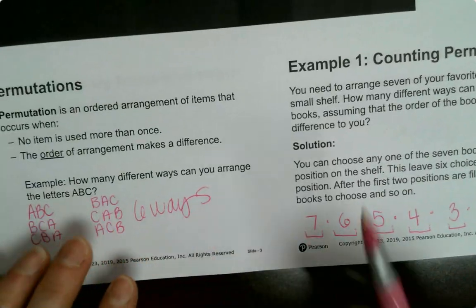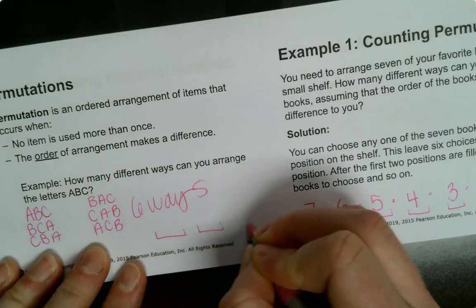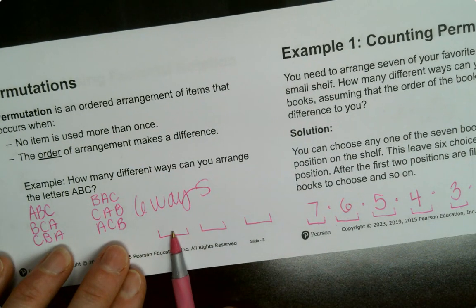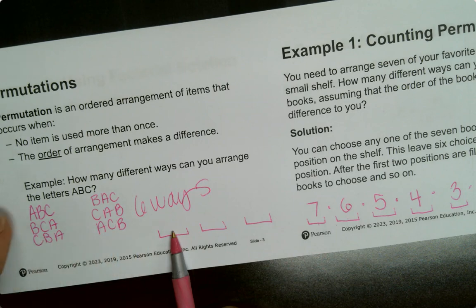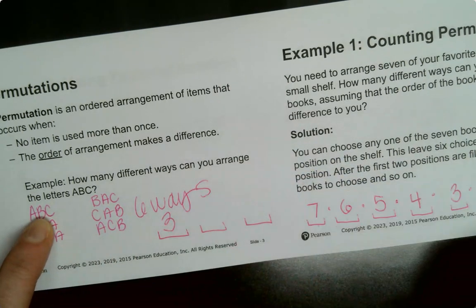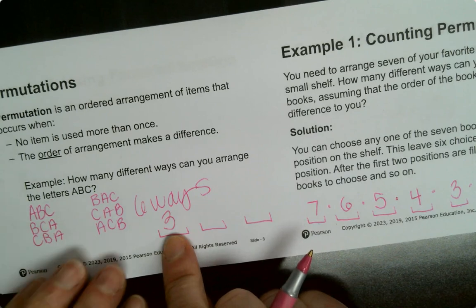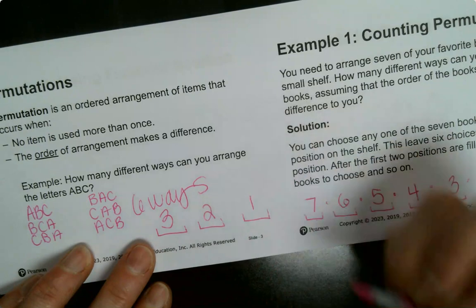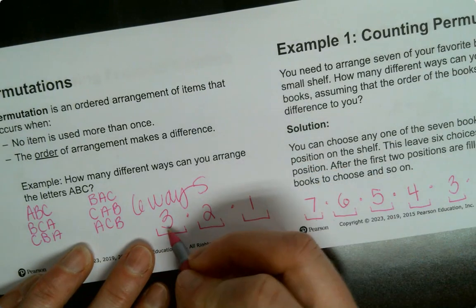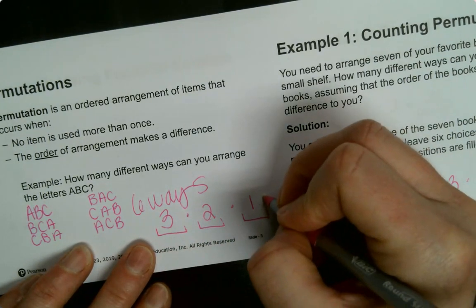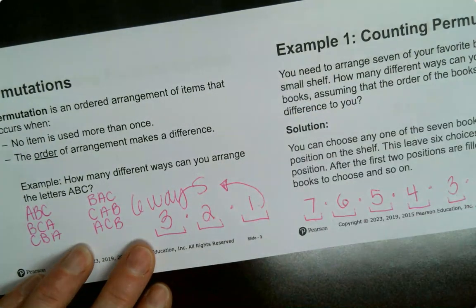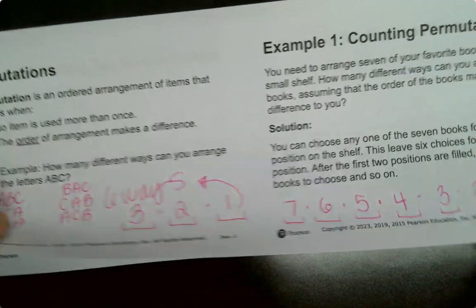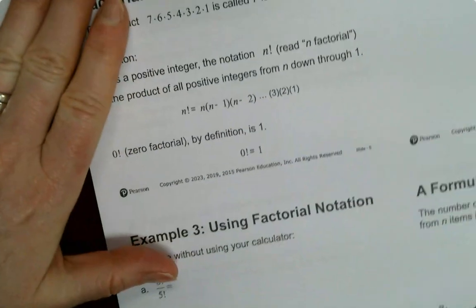Same with this. Let's think about how we have 3 letters we're going to put together. For the first letter, we have all 3 letters to choose from. So we have 3. Once we pick one, we only have 2 letters to choose from. Now we only have 1 letter to choose from. So we multiply those. 3 times 2 is 6. 6 times 1 is 6. Same thing as listing them out, or you could do a tree diagram like we did in the last section. But I'm going to teach you something a little bit easier.